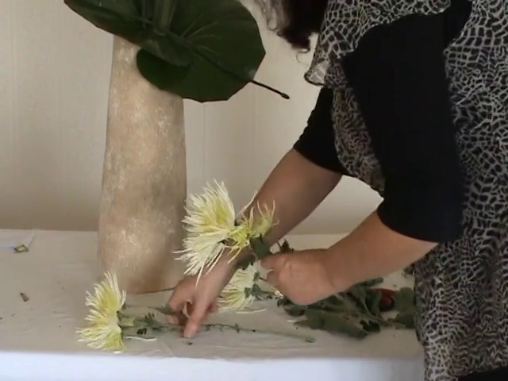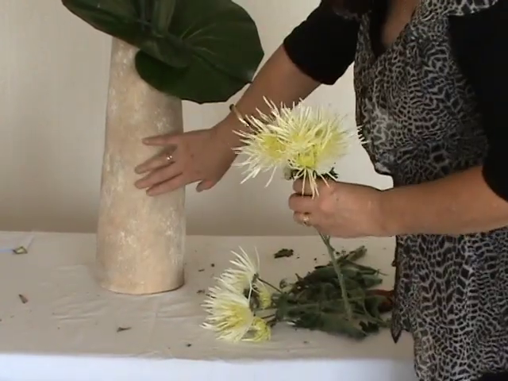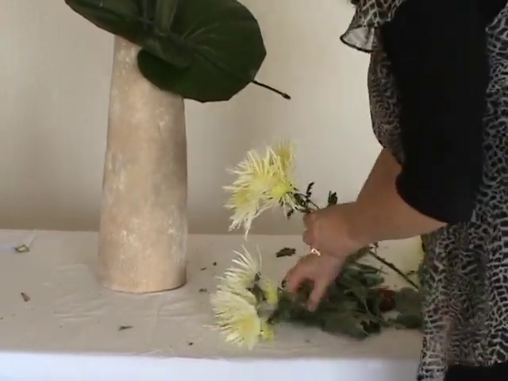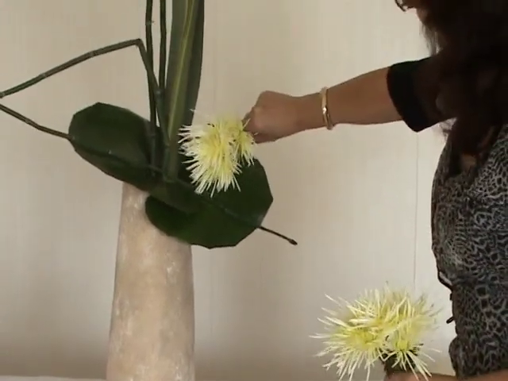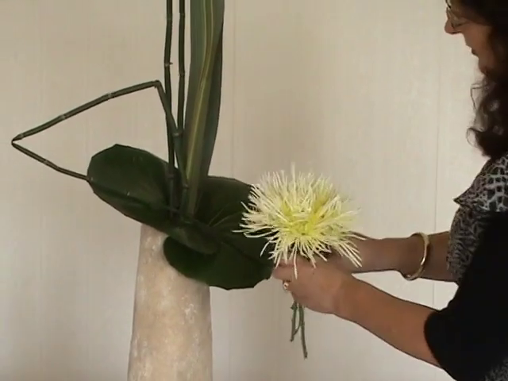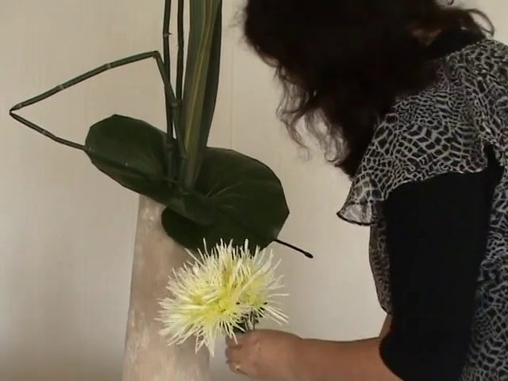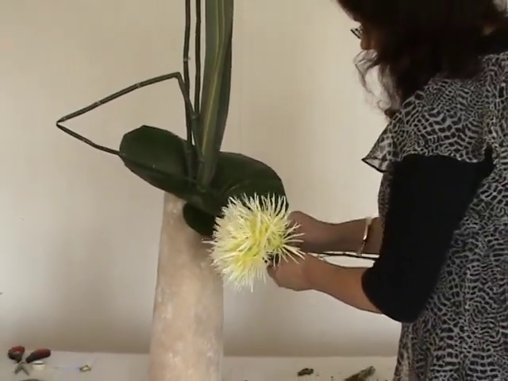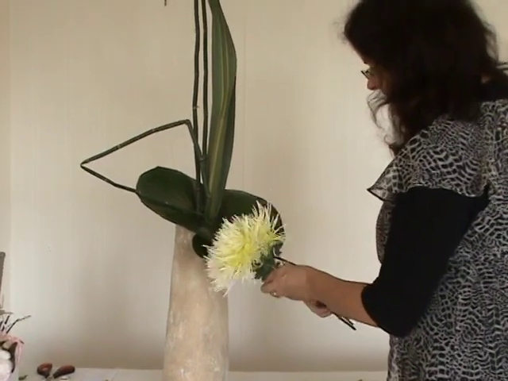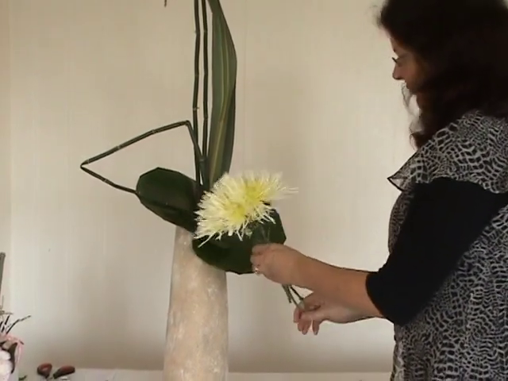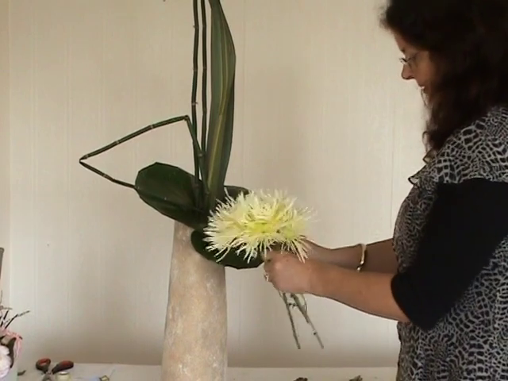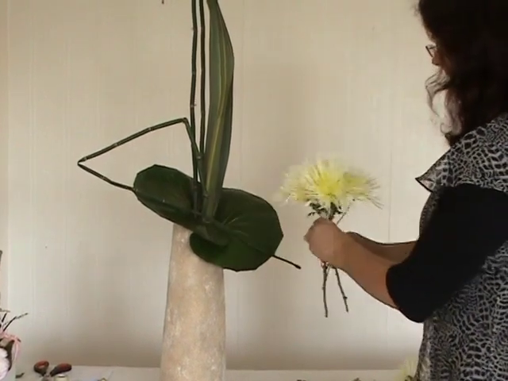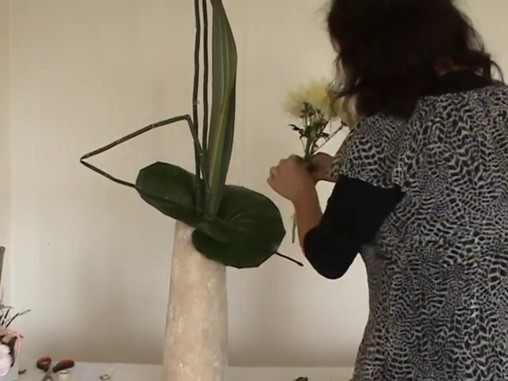Why did I pick yellow? I picked yellow because of the colour of that vase there. If I put one in, it looks a bit mean, doesn't it? So I'm going to group them like this. Take off the leaves. The reason you take the leaves off is they're not part of your design, and as soon as the leaves go into water, they make the water go revolting very, very quickly. Okay, so we'll take that one off.